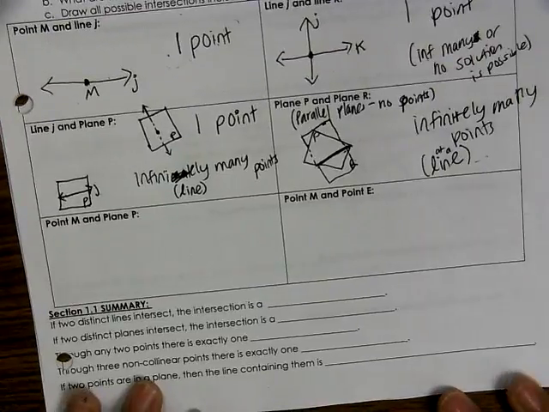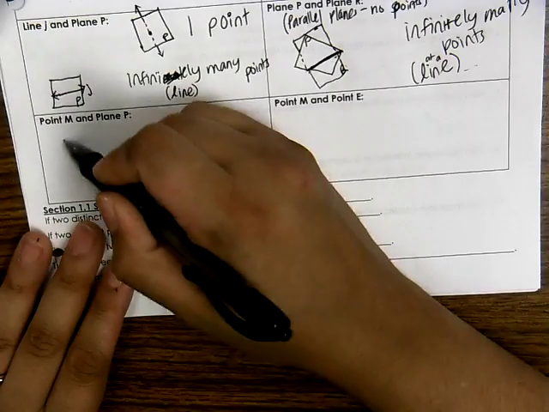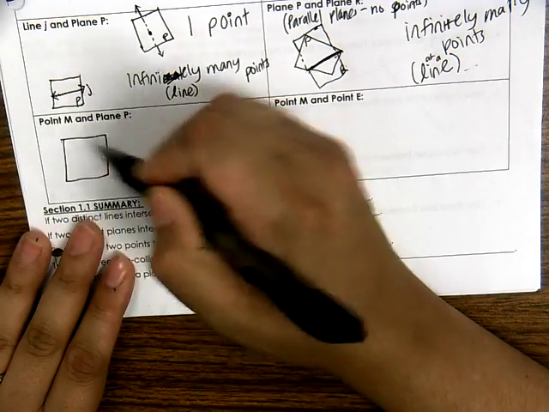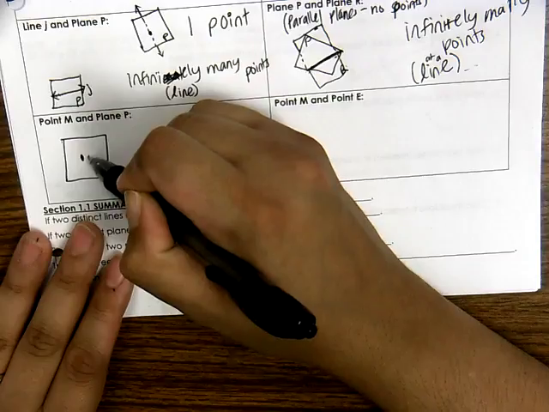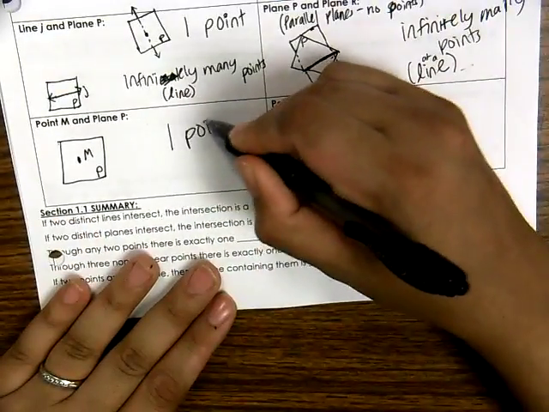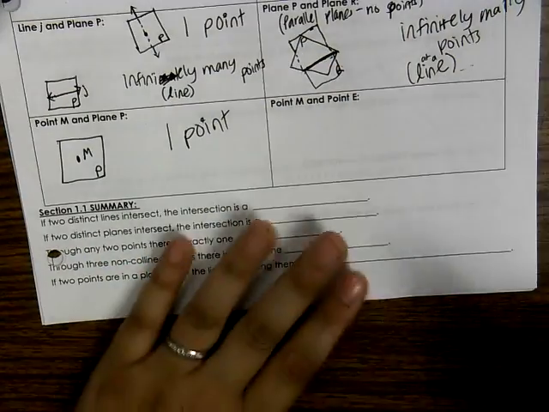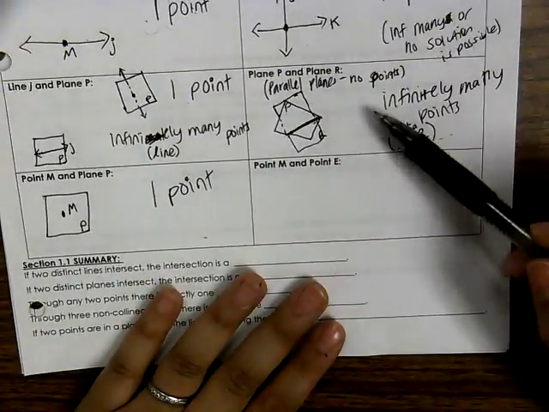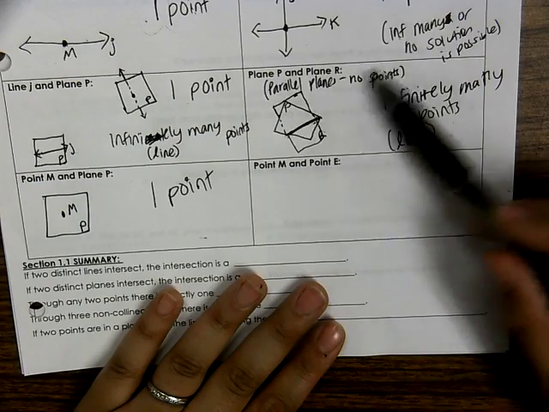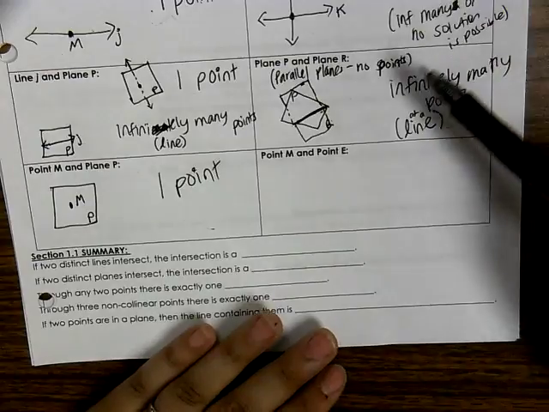Okay, so on to another example, point M and plane P. So point M and plane P is pretty straightforward. You have this plane P, and there's a point somewhere in the plane. That's it. There's really no other way to imagine this. So one point. Now, of course, the point could be nowhere in the plane. So again, no solution is possible for a lot of these. I only mentioned it for this one with the parallel planes because I wanted you to be able to think about that. But it is possible for every one of these examples.